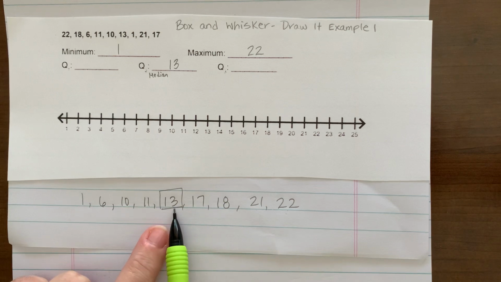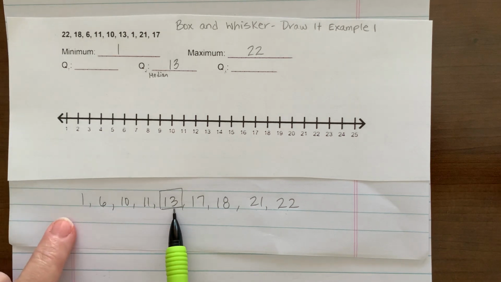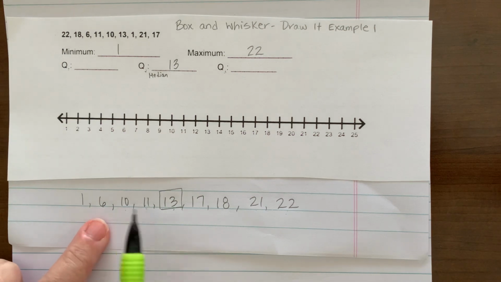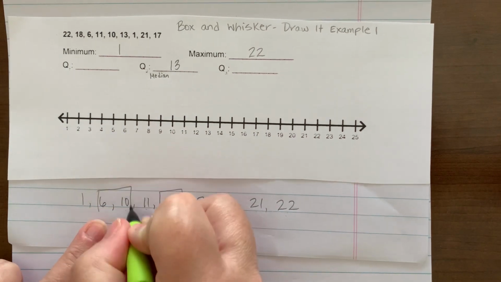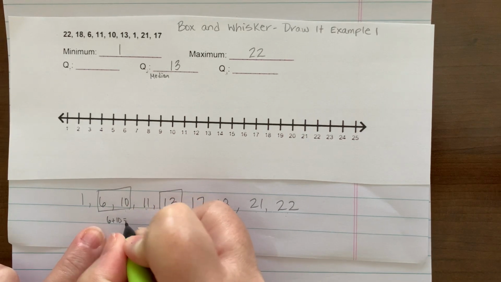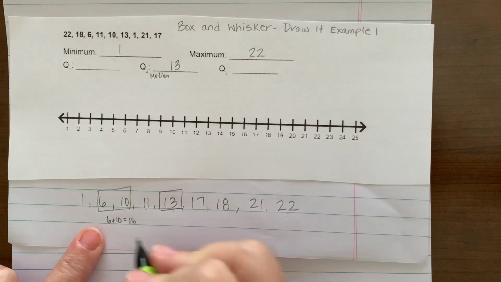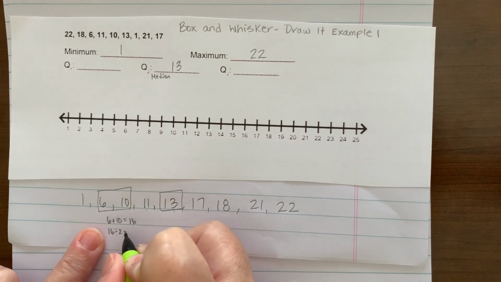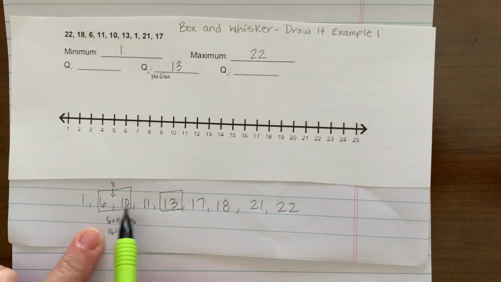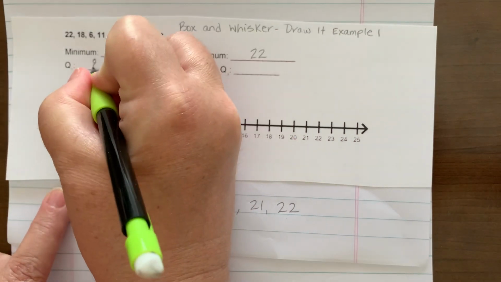Now remember, I'm not going to include that number in finding my quartile 1. So my quartile 1 are these 4 numbers that I'm going to work with. So I'm going to do this and this, and I end up halfway between 6 and 10. And if you can't see what it is, I can add 6 plus 10 to get 16. And then when I divide 16 by 2, I get 8. 8 is also the number that falls halfway between 6 and 10. So I've got 6, and then 7, and then 8, and then 9, and then 10. So 8 is my number for my quartile 1.